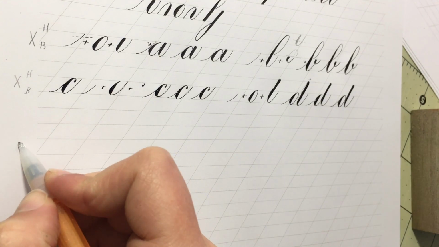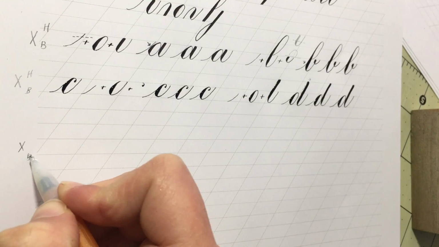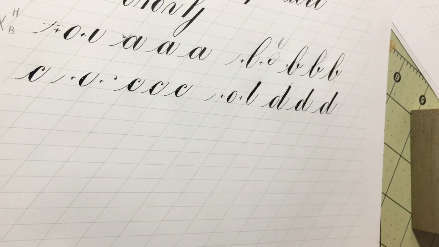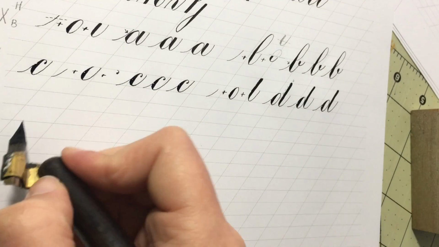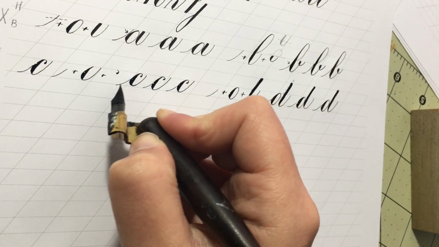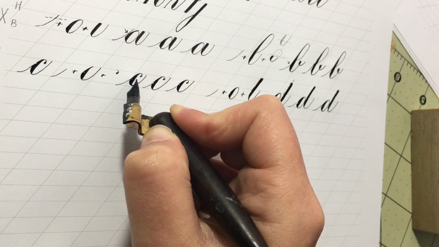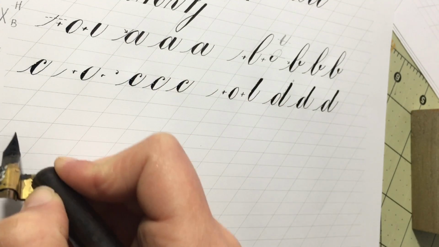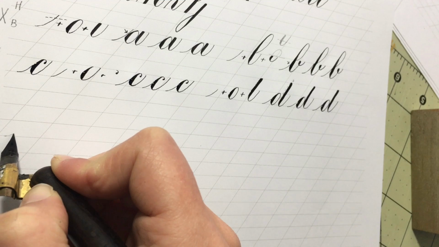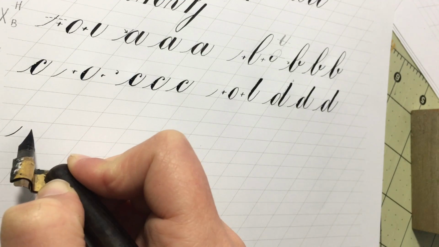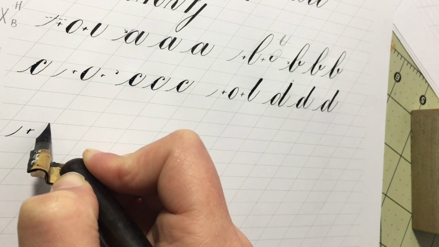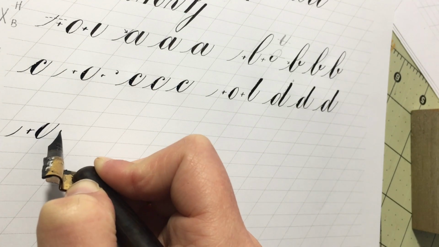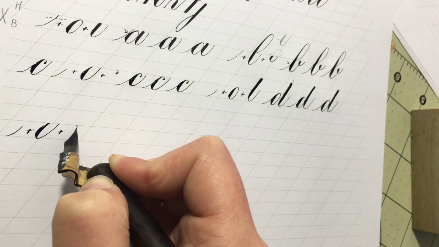Okay, let's go down to the baseline and header line. So E, you can probably guess what the E starts as. It's almost the same as the C. It's almost exactly the same, except we will bring this piece around instead of making the dot. So, entrance, half of an oval, and then exit, and then bring the top around.